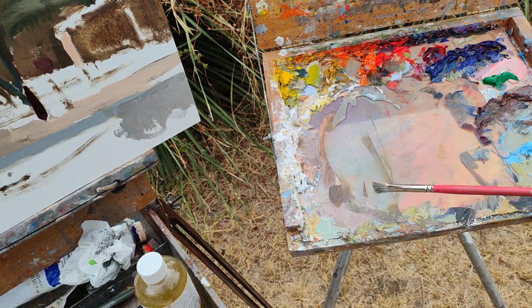Work on it a bit. Adjusting. How about an orange?